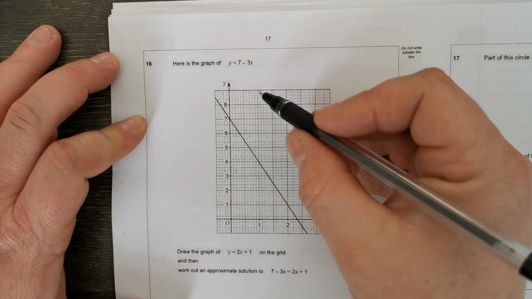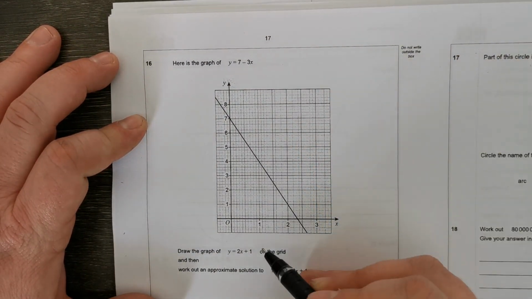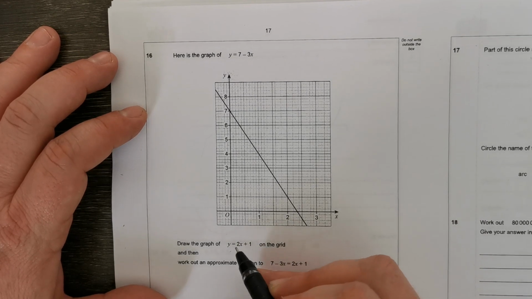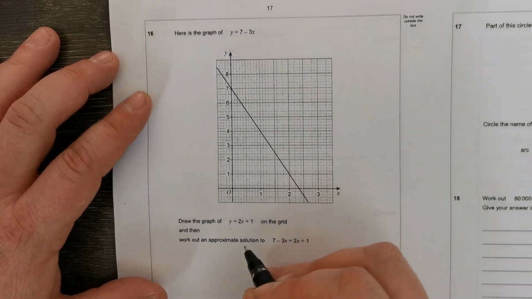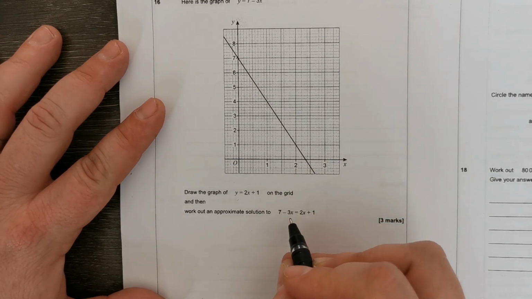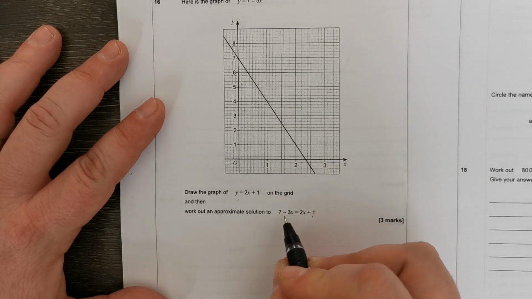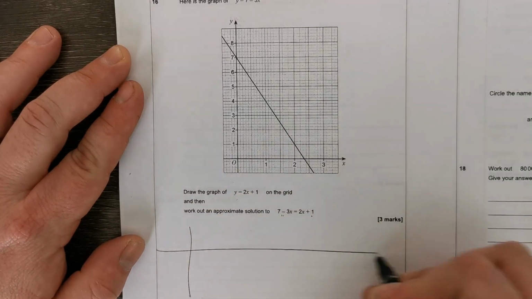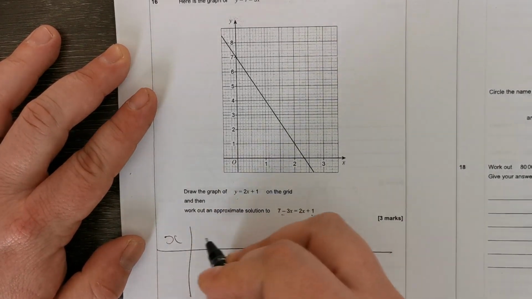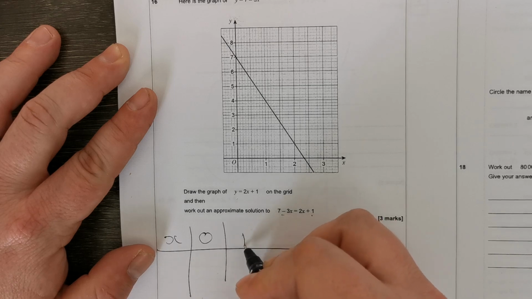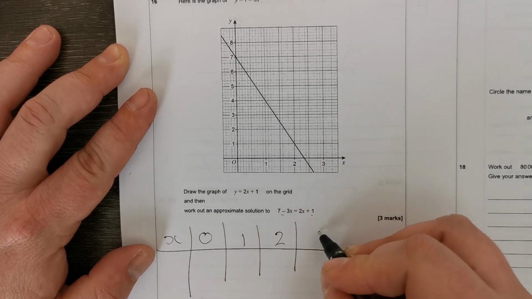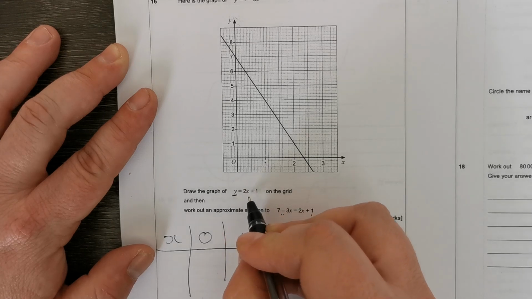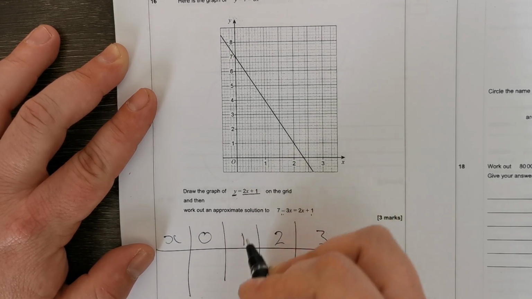Right, here is a graph of y equals -3x. Draw the graph of y equals 2x plus 1 on the grid, and then work out an approximate solution to when these lines equal each other. So I'll draw a little table. Let's have x's of 0, 1, 2, and 3, so I can put in my x values to get out my y's. Y is equal to 2 lots of x plus 1.